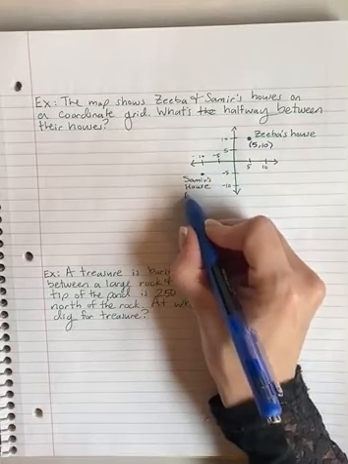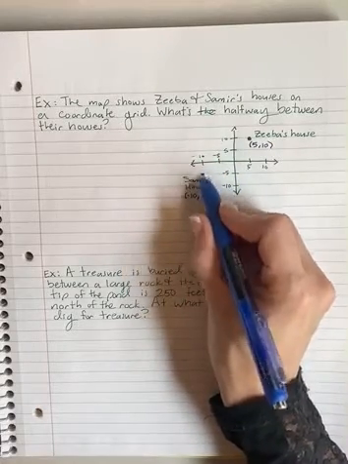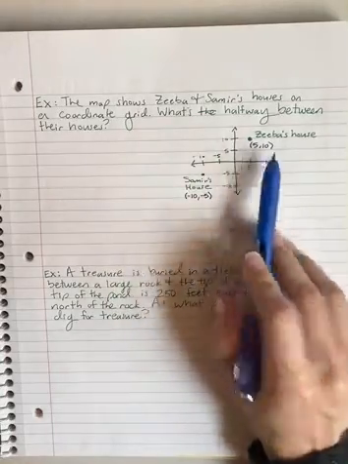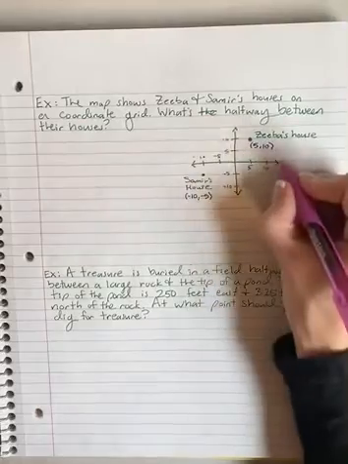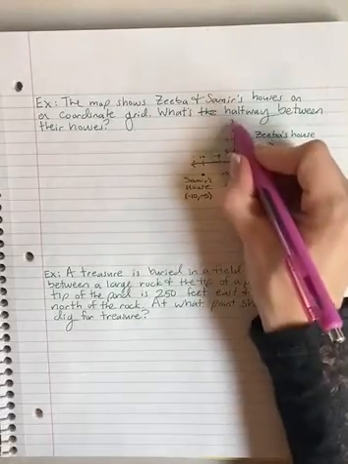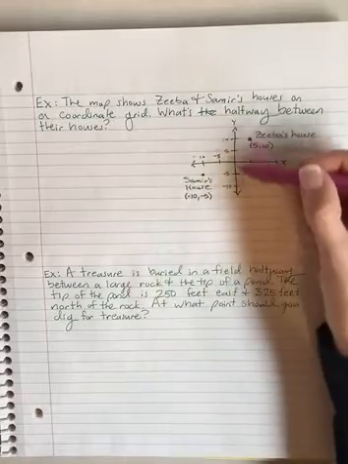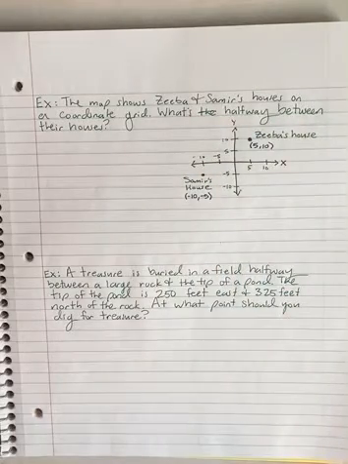-10 and down 5. So remember, it's always the x and then the y. So this is the x-axis, this is the y-axis. So you're always looking for this number first, and then the up-down number second.